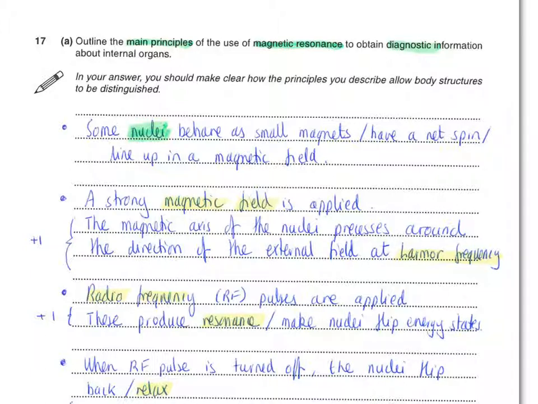The mark scheme allocates a total of 8 possible marks to this question 17a. There are 5 essential marks which I have marked by the bullet points. A further 3 marks can be achieved in a variety of ways with any of the numbers I have shown, like this, as +1 or +2. So I'll run you through the answer.